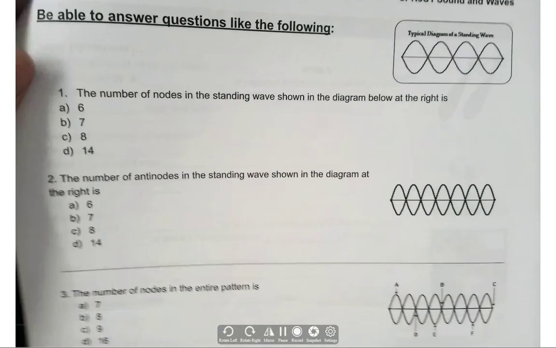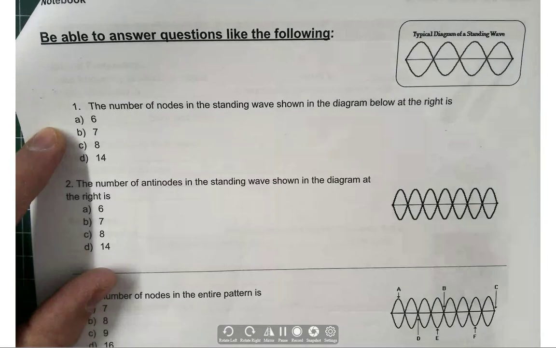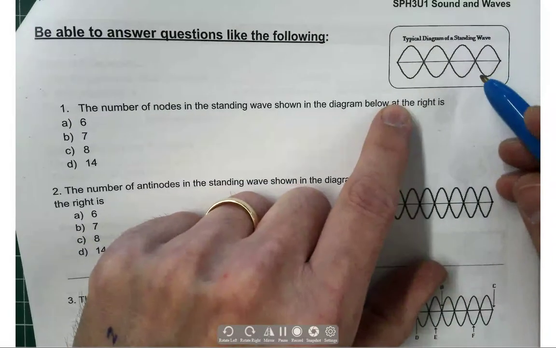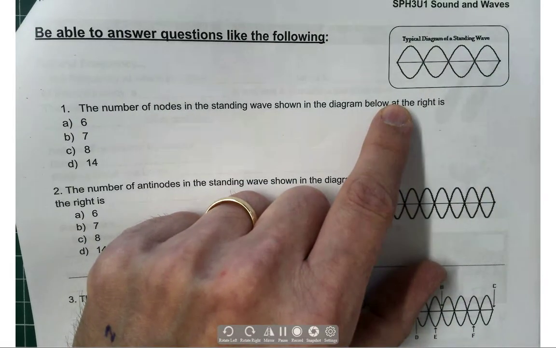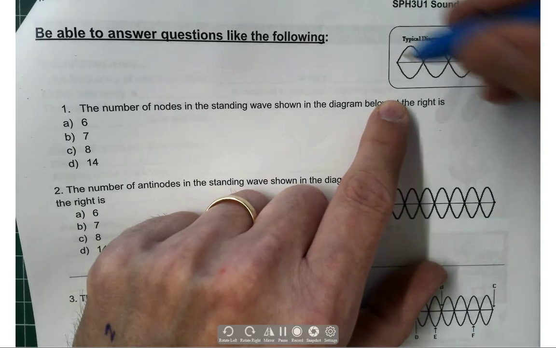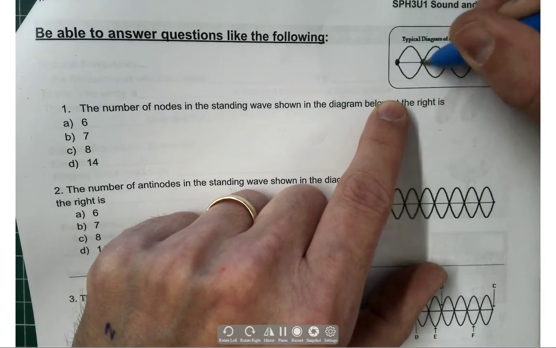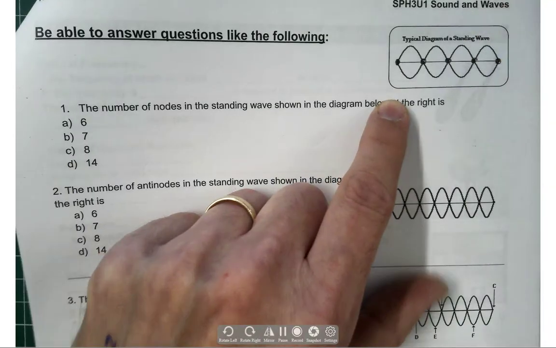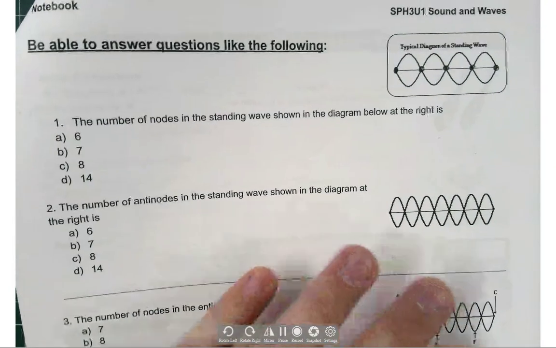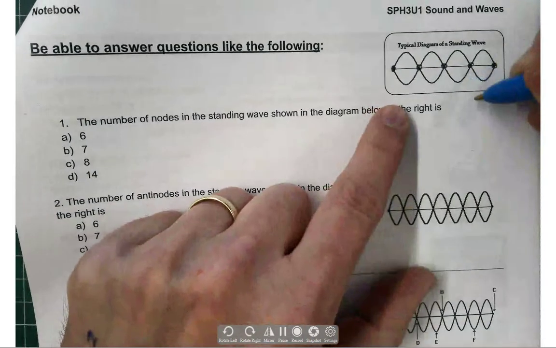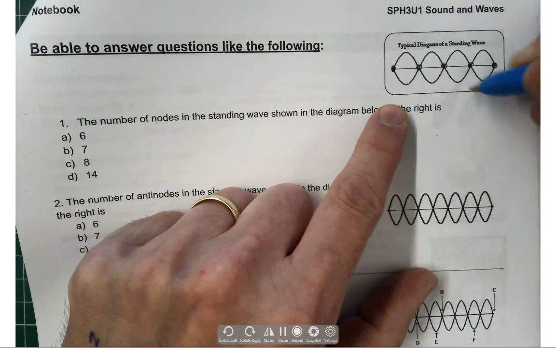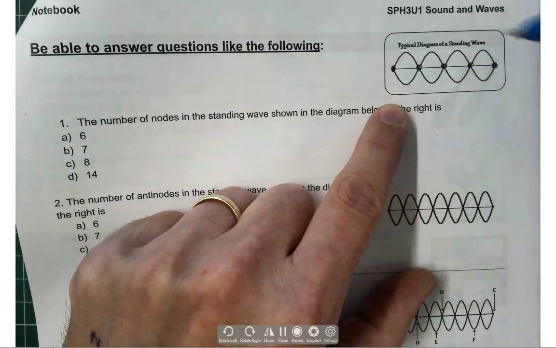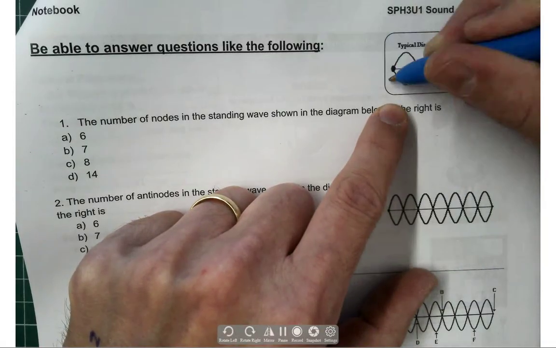So we have this idea of standing waves, and there's actually some vocabulary associated with standing waves. One thing that we talk about is nodes. I'm going to draw in black where the nodes are on this standing wave. This is a standing wave that's wiggling up and down, and it has 5 nodes. I'll label them as N.